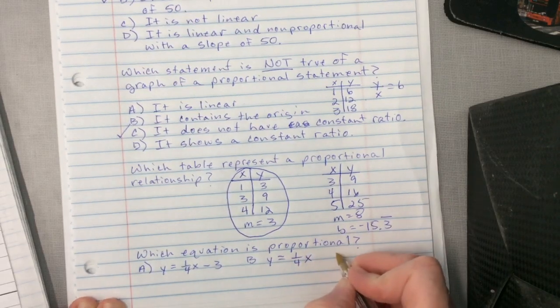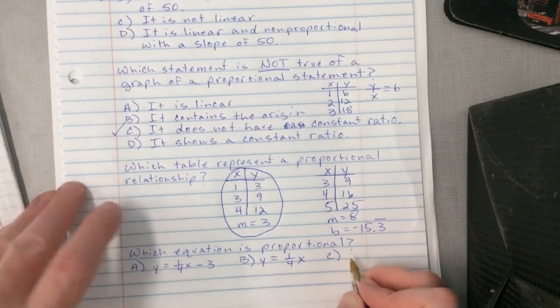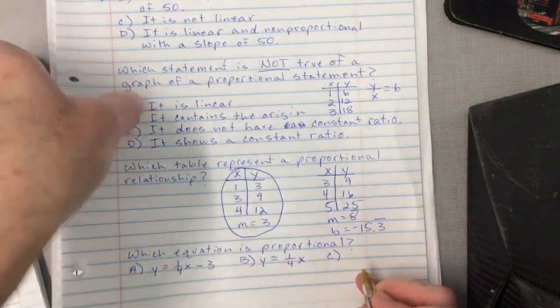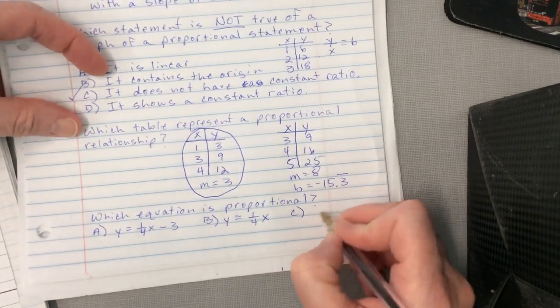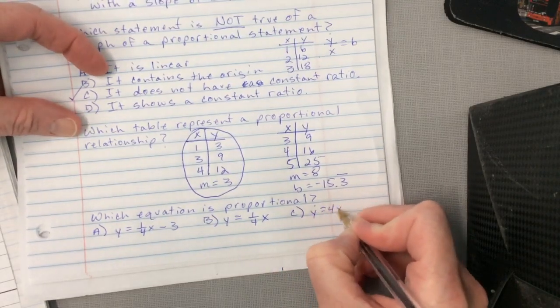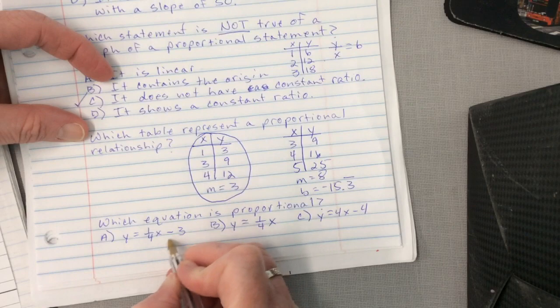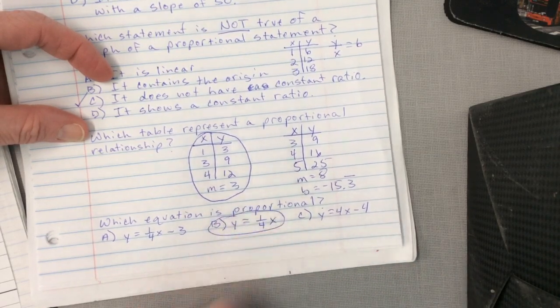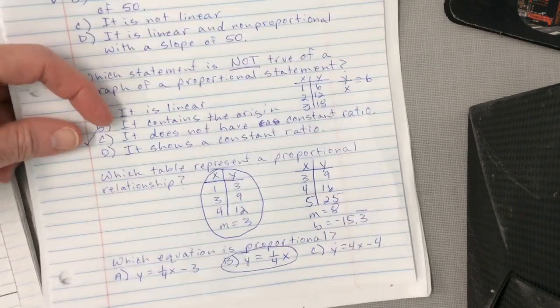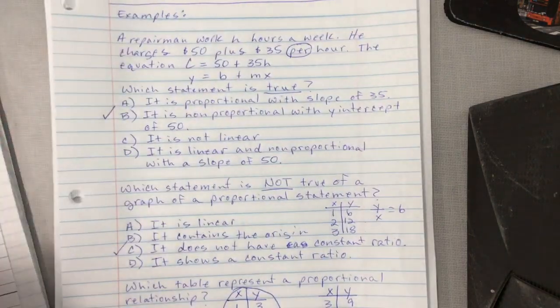And we have C, y equals 4x minus 4. This has a y-intercept, this has a y-intercept, so you know your answer is B. That'll do it for 8.5H.